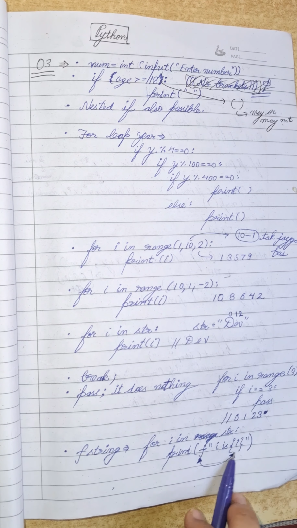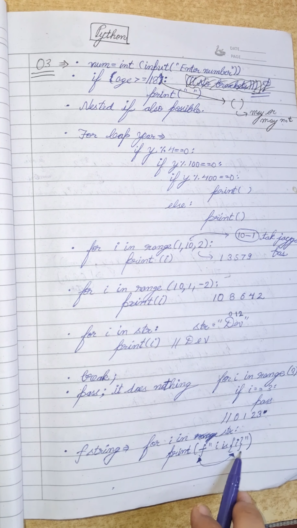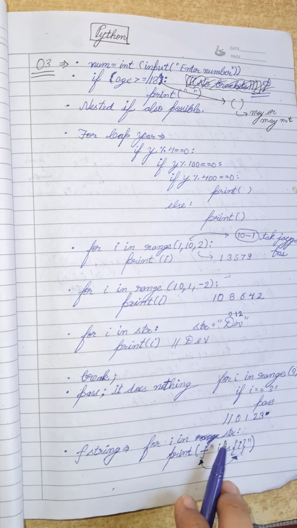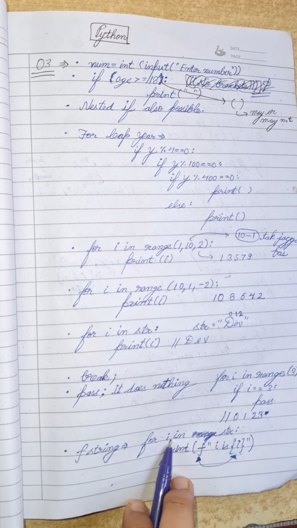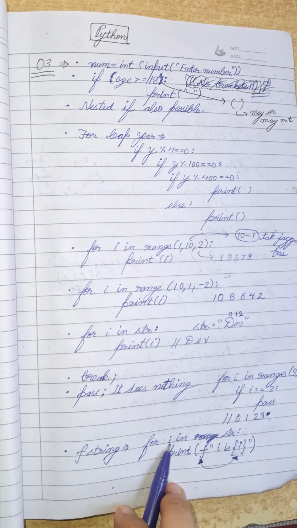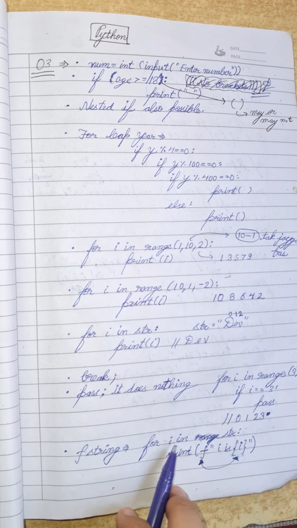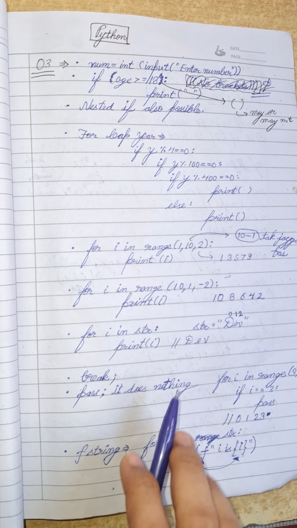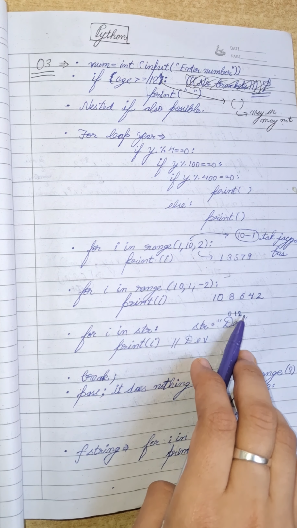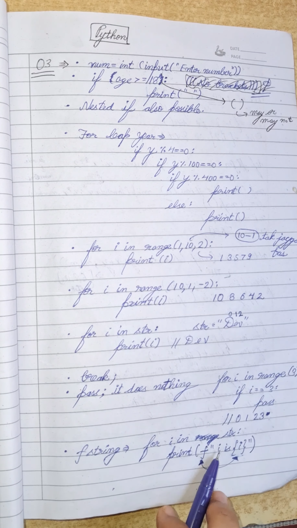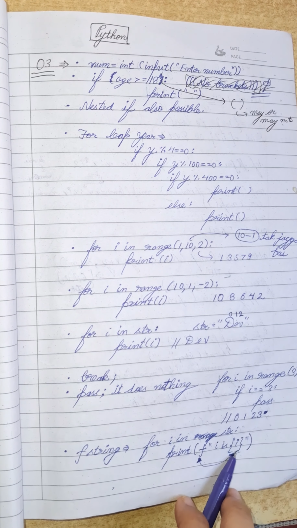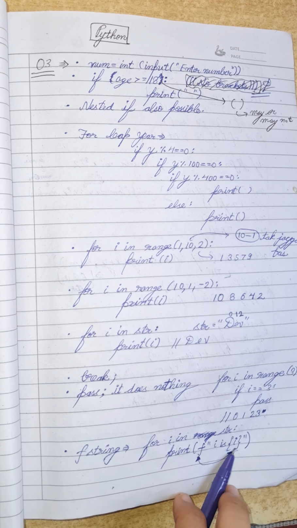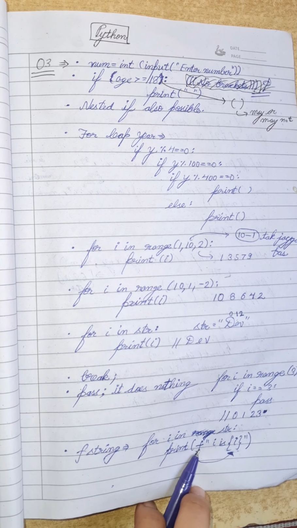Make a note of using these curly braces. What will this write? It will write the index. Why will it write the index? I am denoting i in string. What is this i currently being? i is representing the index: 0 index, 1 index, 2 index. So f"i is {i}" gives i is 0, i is 1, i is 2. This is what f will write.